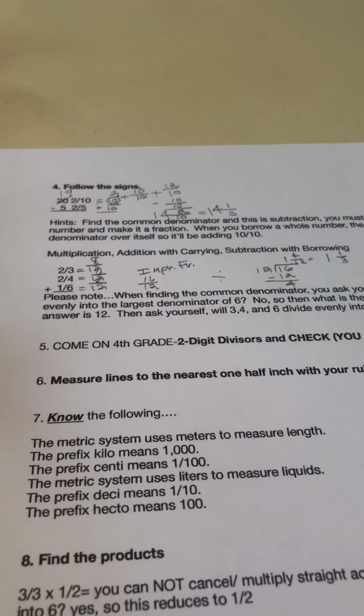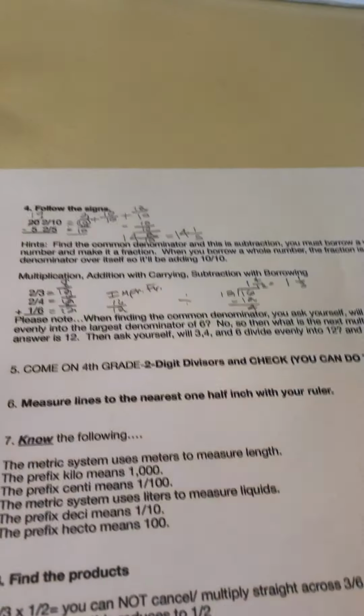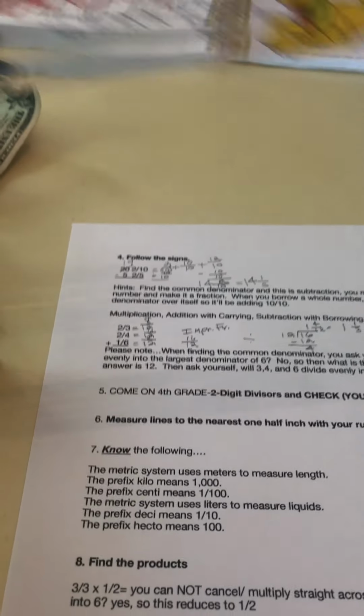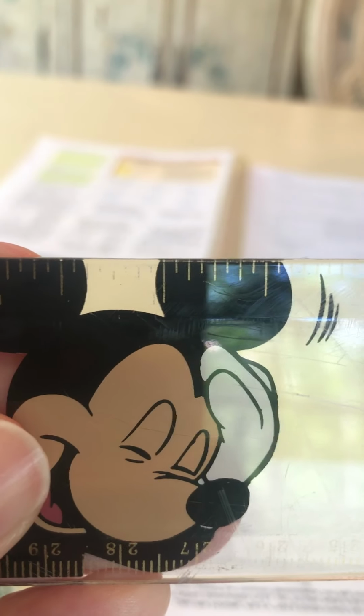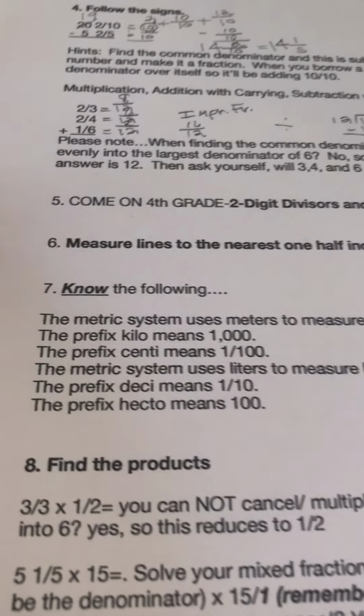You're going to need to measure lines to the nearest 1/2 inch with your ruler. So what will you need to have tomorrow before you get started? Your ruler. It needs to have the inches listed. Now, one thing I noticed about this ruler is I can't see it very well. Make sure that you have a ruler that you can see well.